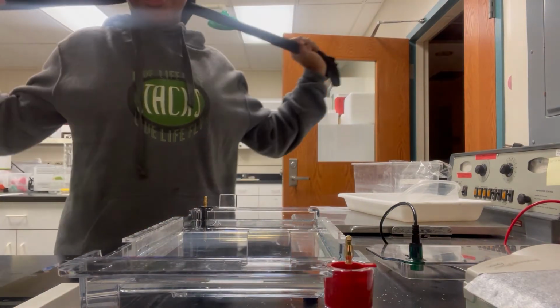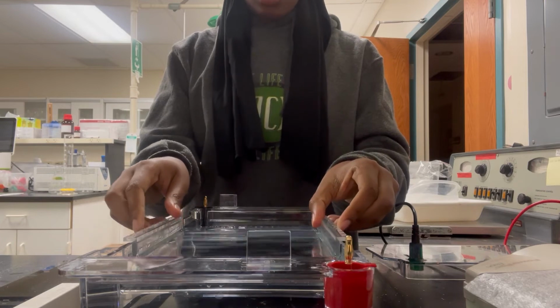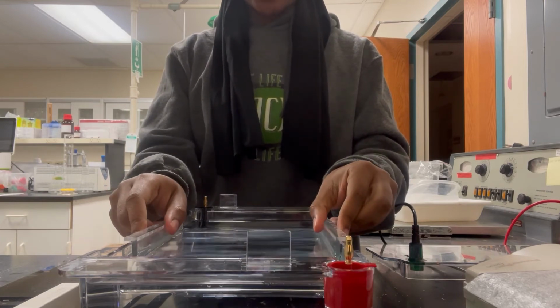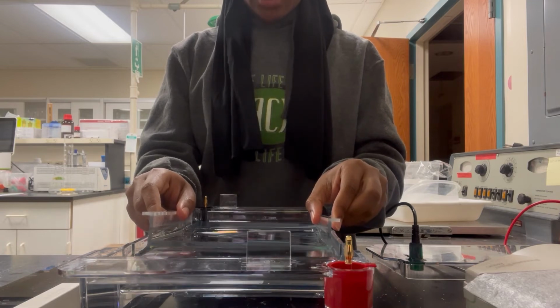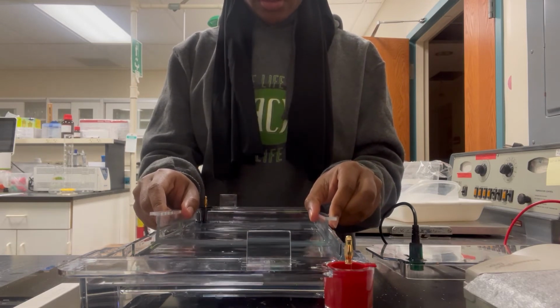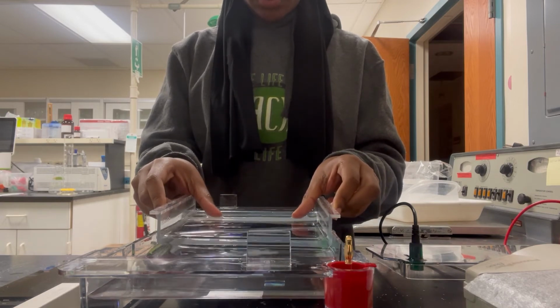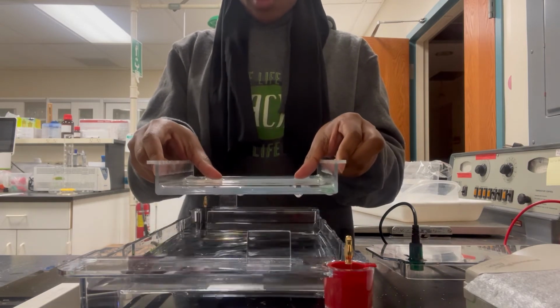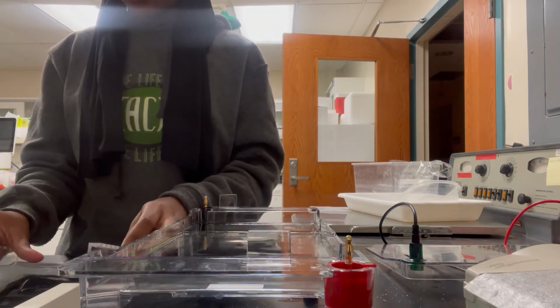This is what we're gonna slide our gel onto. Oh my gosh, it's floating away. Oh man. Be gentle with the gel. Get that liquid off. Slide it under here.